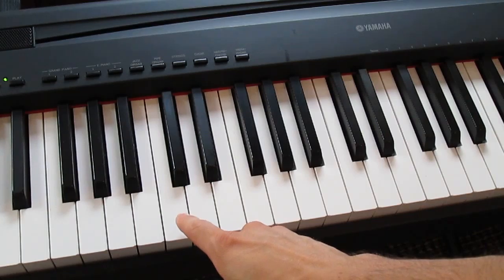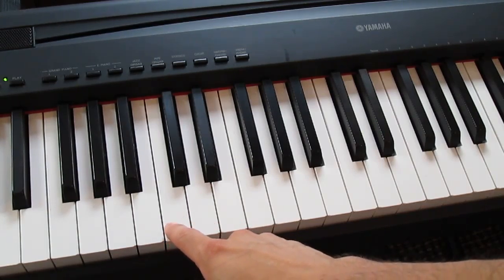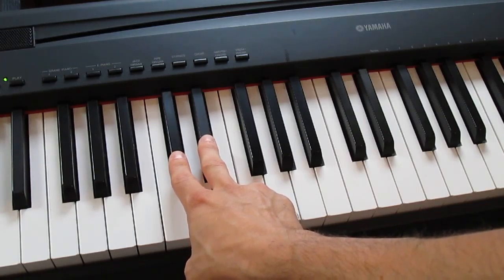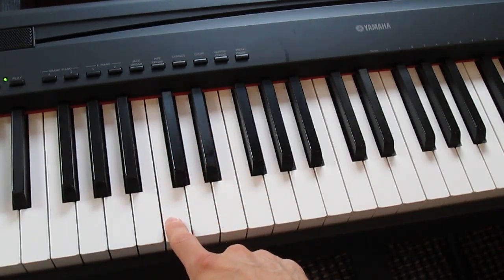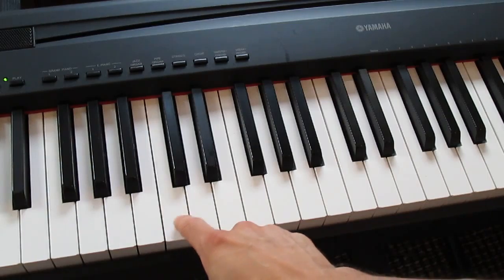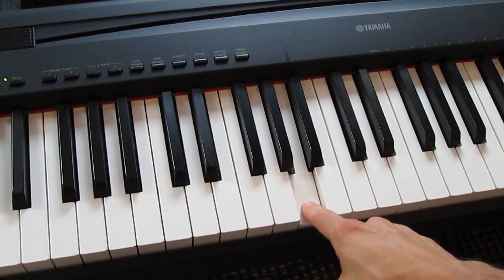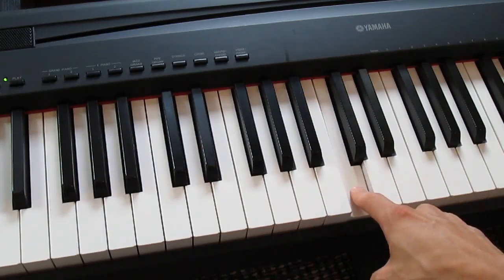We already know how to identify the white keys on the piano. We know that because this is an island of 2, the note to the left is a C. We can go up from there. C, D, E, F, G, A, B, and then we get back to C.